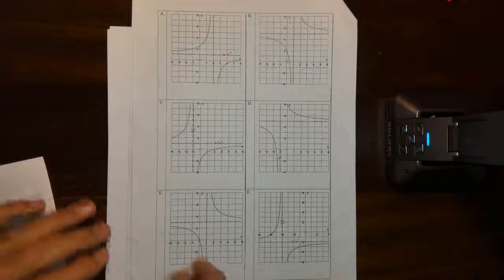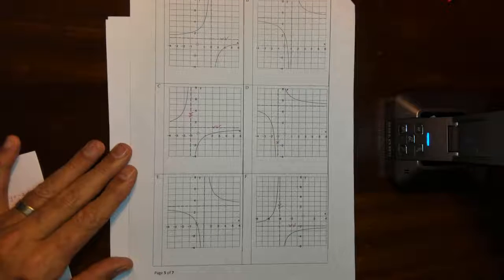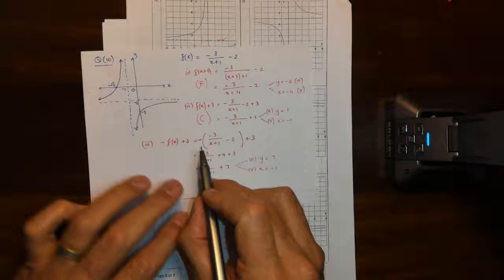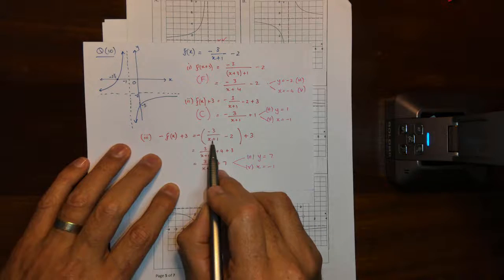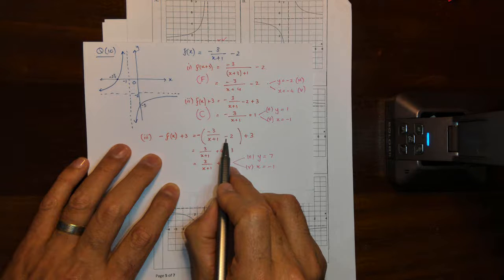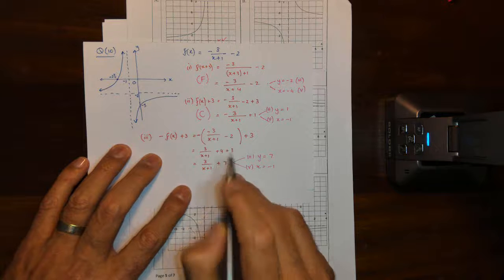Let's make sure that is what the question asked us to do. The question said minus f of x plus 3 indeed. Okay, so if it's minus f of x plus 3, if we go for the minus f of x over here, we have a plus 3, and then it's still x plus 1. A minus times a minus is indeed a positive, and look at what I wrote. I wrote it's 4.